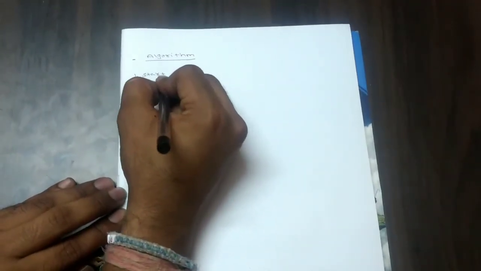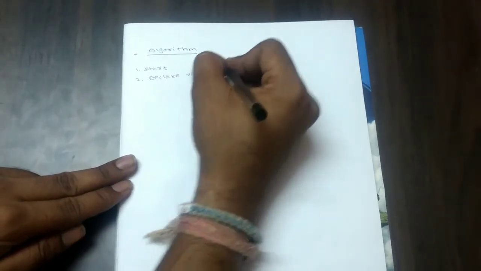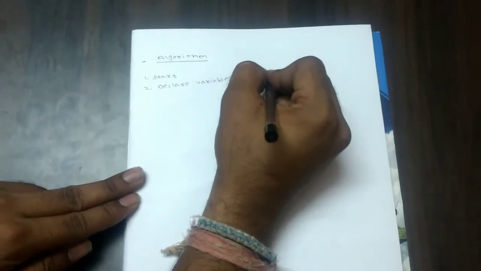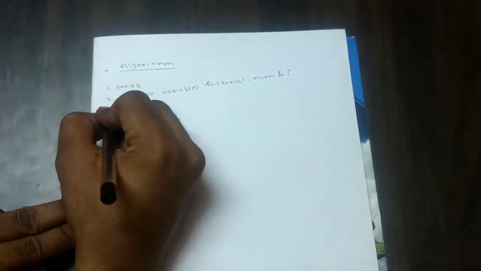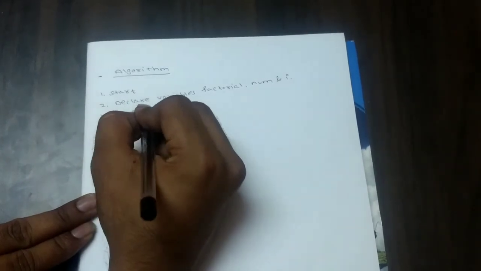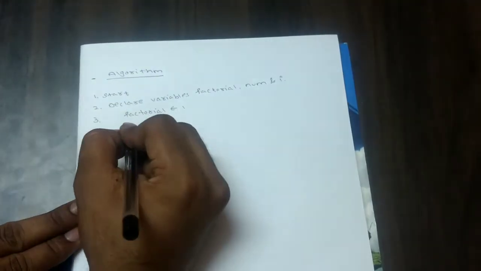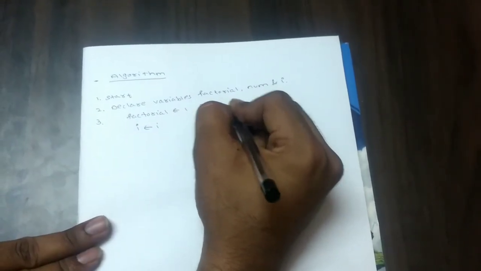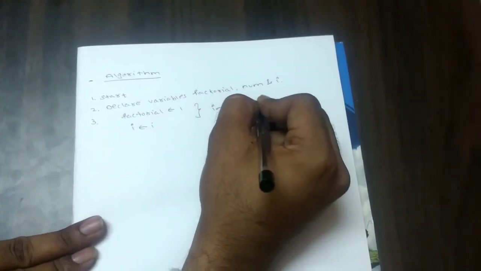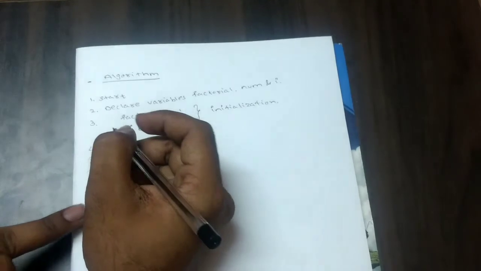Okay, so I would need to declare some of the variables such as factorial, num, and I. And if you need to initialize some of the variables, that would be our next step. So I need to initialize my factorial to 1, as well as my I to 1. Okay, so these both are my initializations. Next step would be getting or obtaining input from the user.